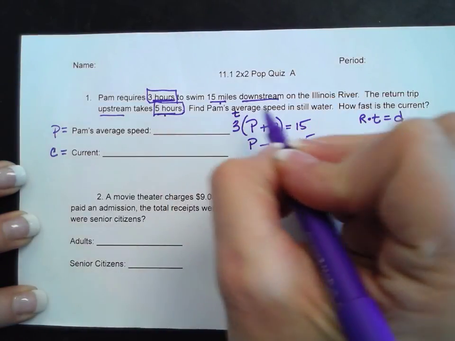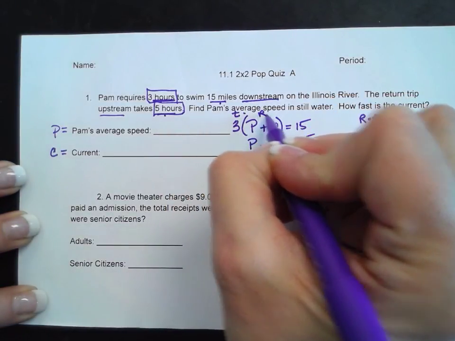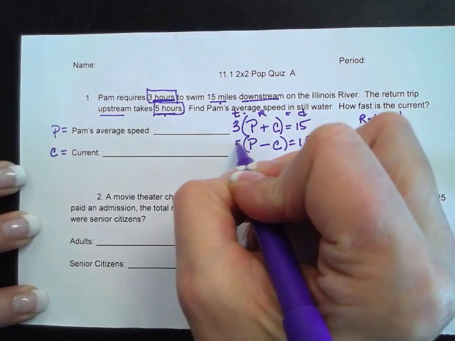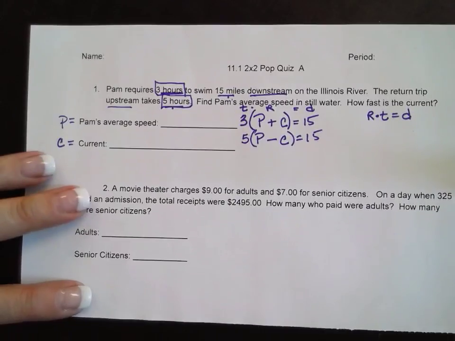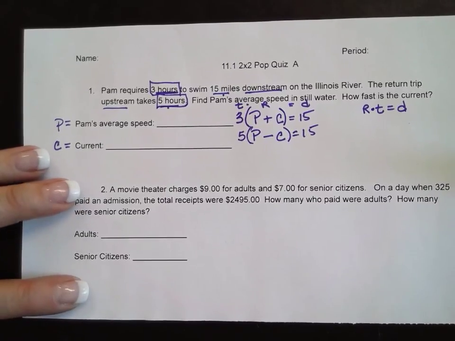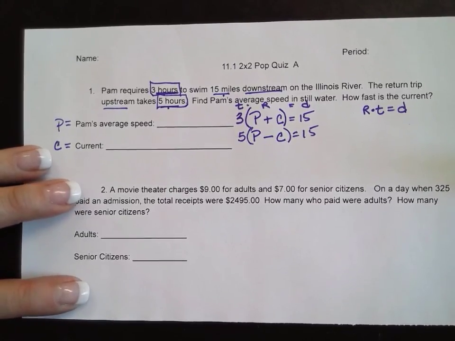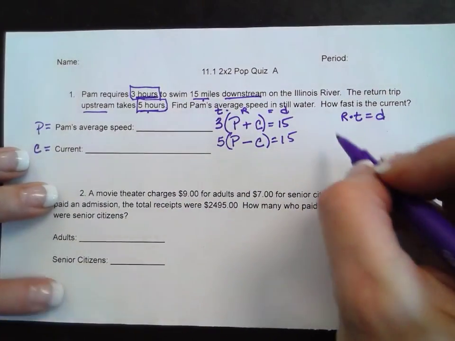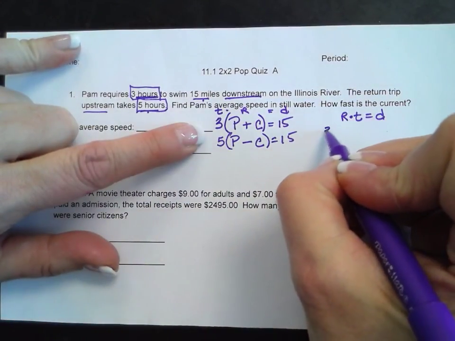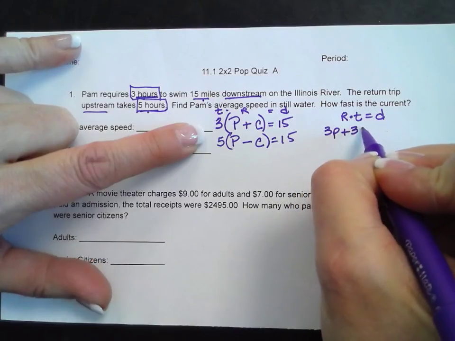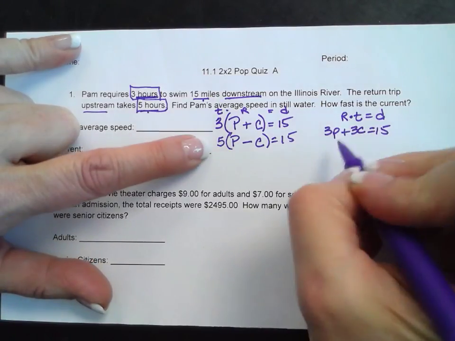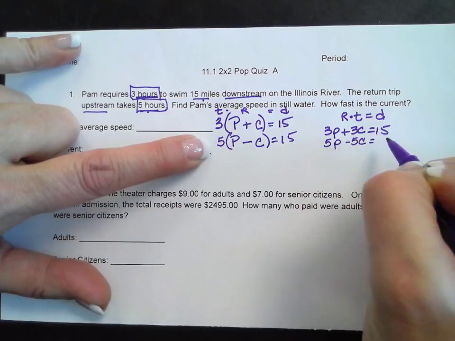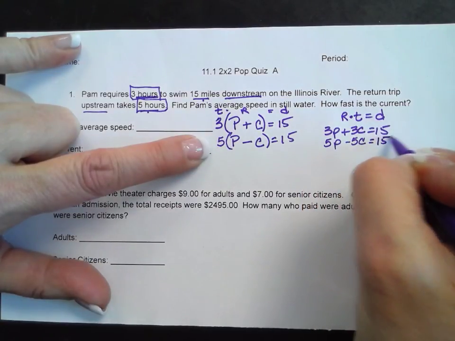So that's her time, that's her rate, and there's my distance. So I need to multiply the bottom by the 5 hours. Does that make sense? All right, so let's distribute. So I'm going to have 3P plus 3C equals 15, and 5P minus 5C equals 15.